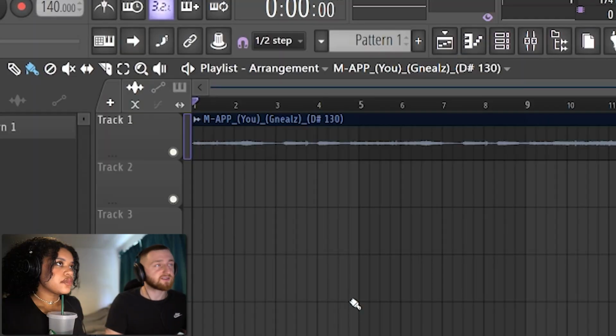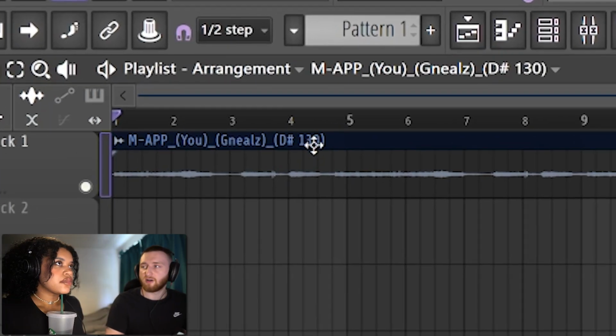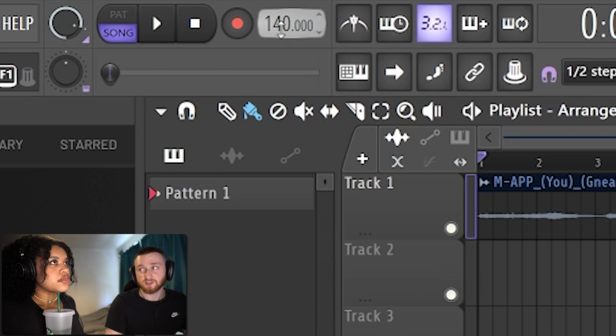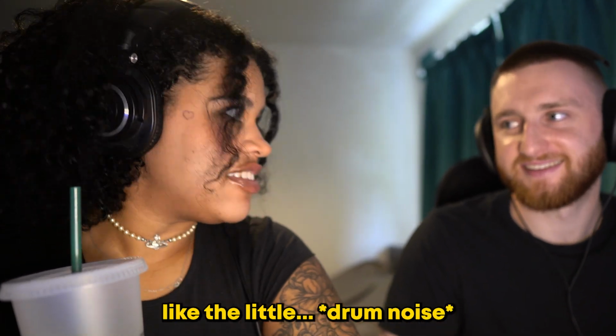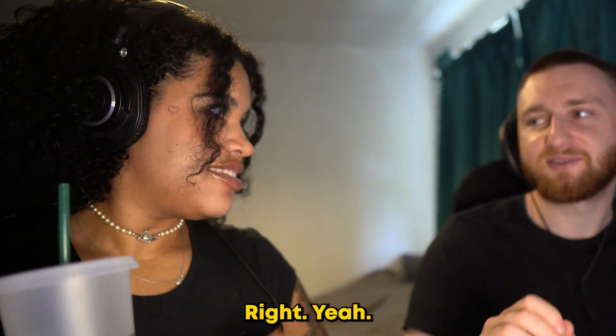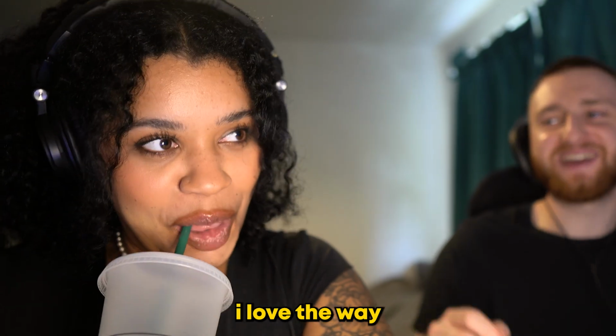So first thing, when you drag the sample in, it's going to say a number up here. That needs to match with this number up here. Okay, now I've got to explain what a snare is. Like on a drum, like the drum kit, like the little. Yeah, so, right, yeah. I love the way you explain things.